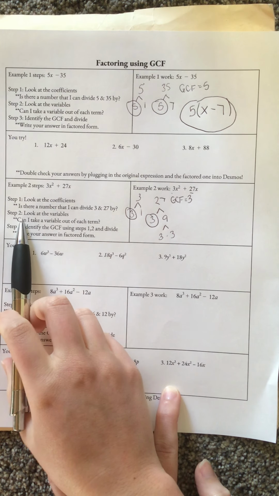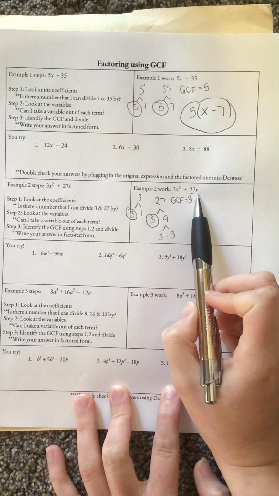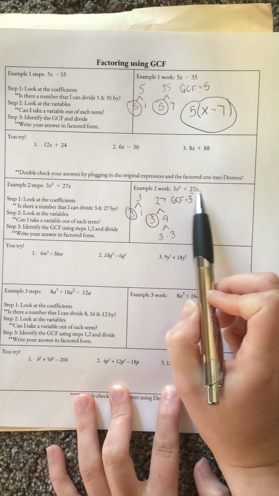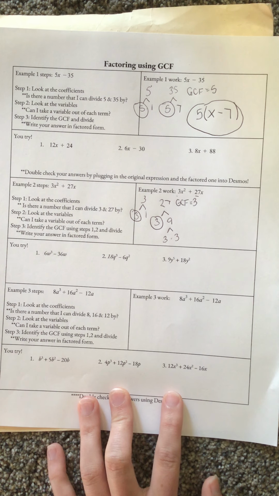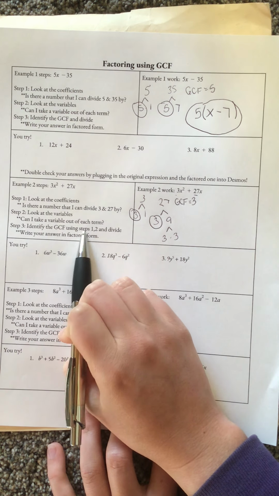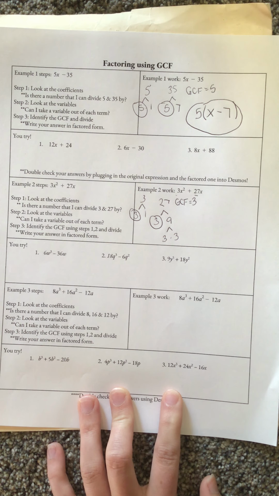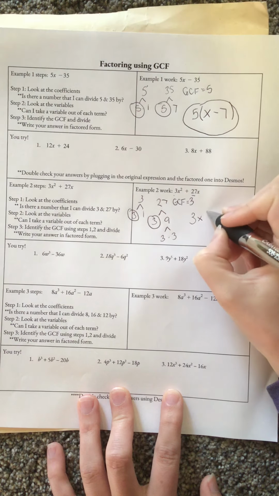Then we look at step 2. Look at the variables. We have x squared and x. So that means that since both of them have at least one x, we can pull out an x from there. So then we move on to step 3. Identify the GCF using steps 1 and 2 and divide. So we know the GCF was 3, and we know we can pull out an x.